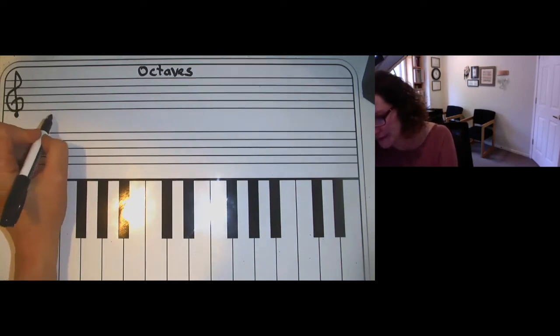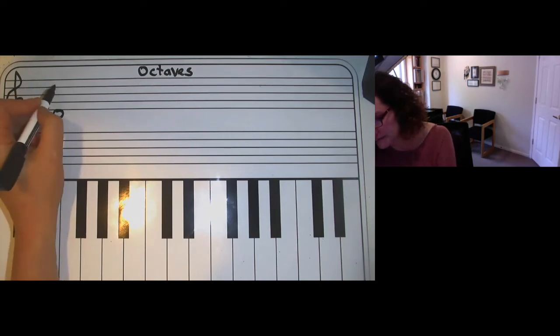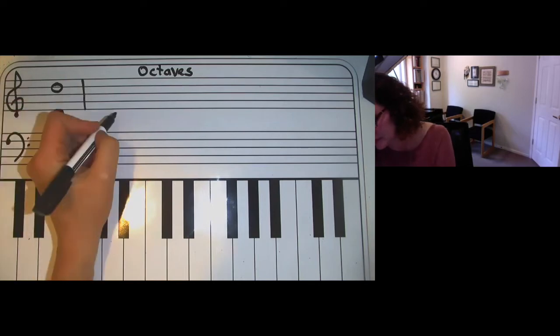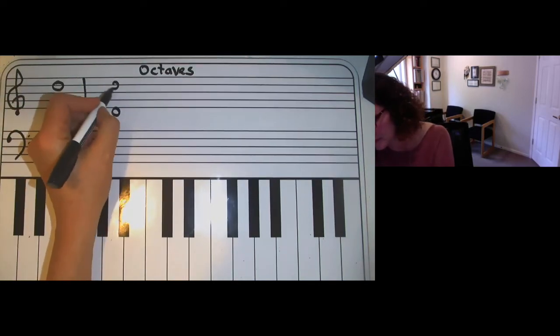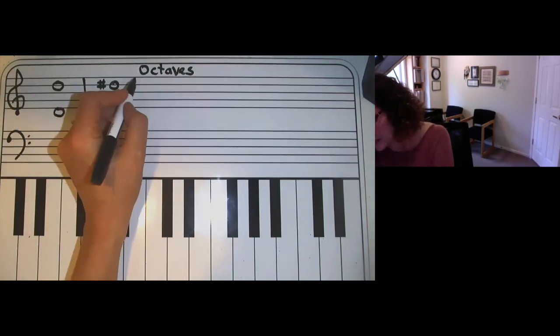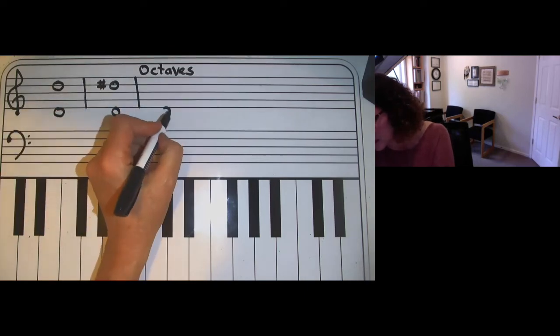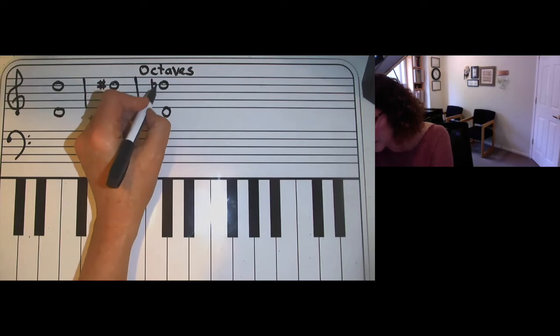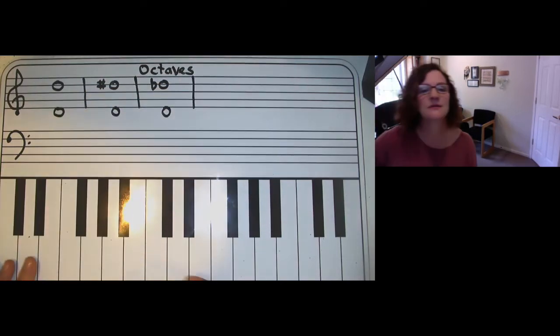Let's look at sort of a simple one here. Okay, we've got 3 types of octaves.